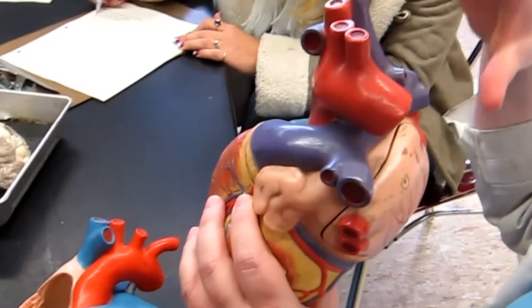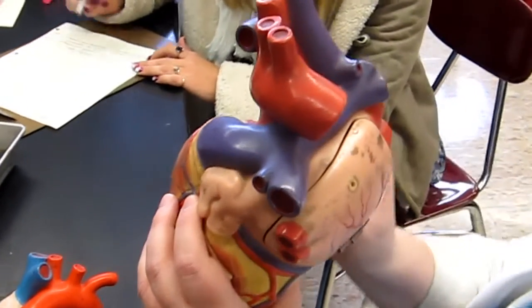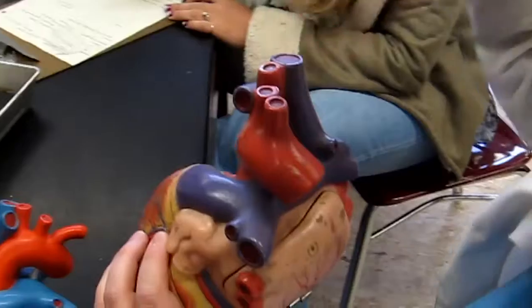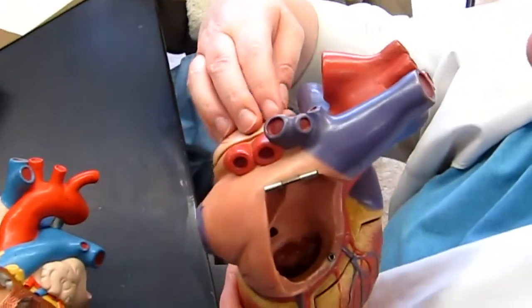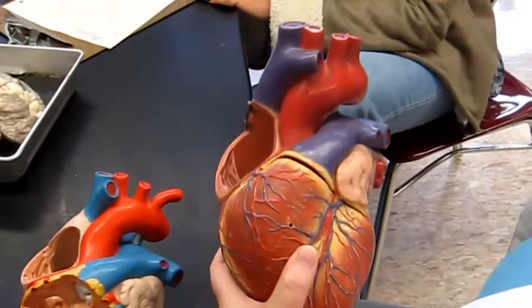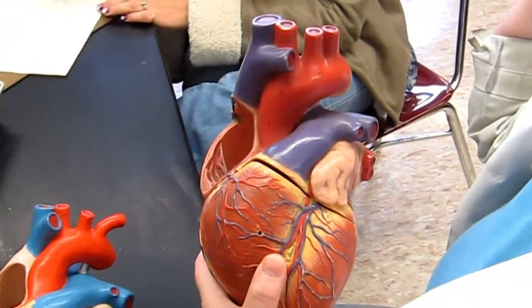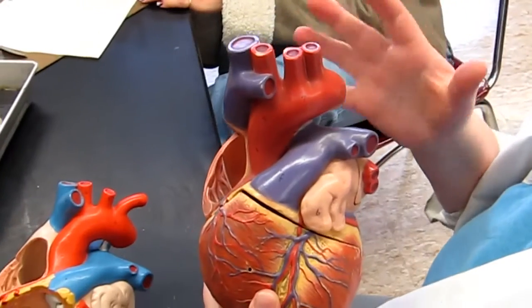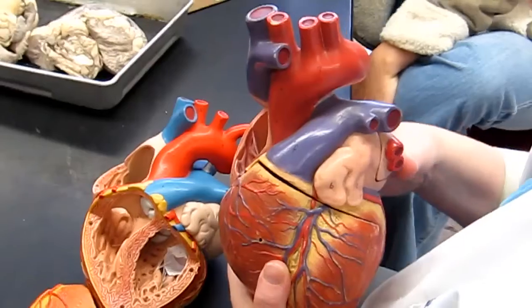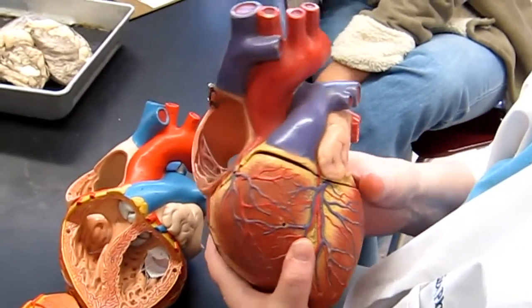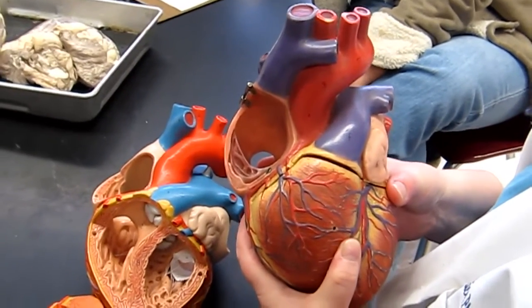Okay, so right side, deoxygenated blood comes in, deoxygenated blood goes out. Left side, oxygenated blood goes in, oxygenated blood goes out. Okay, so you do have that switch in the colors that you need to be aware of, but the definitions don't change. Those are standard.